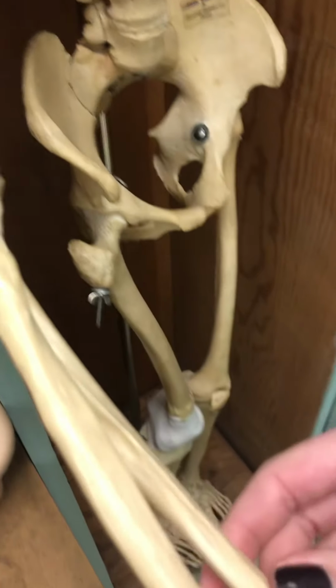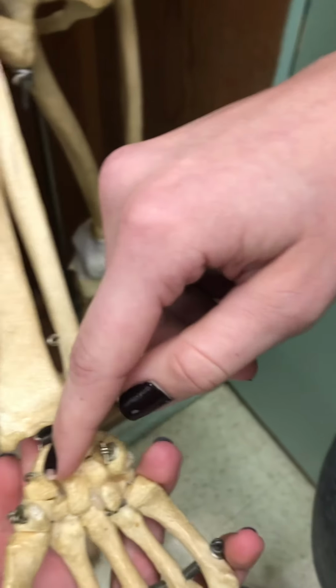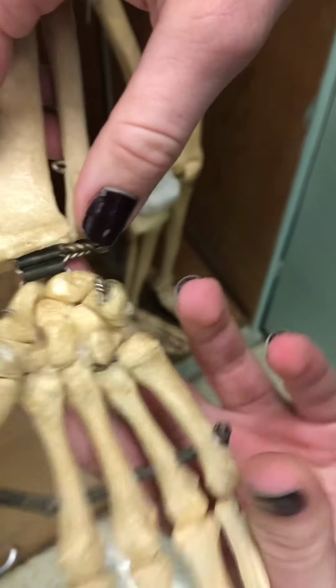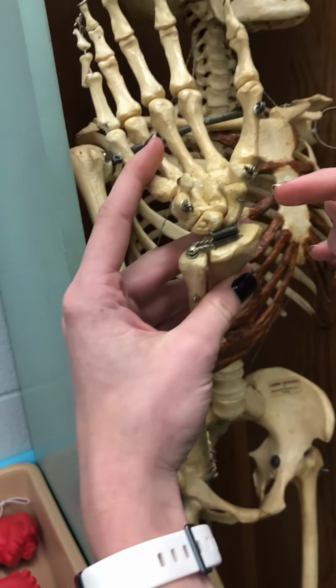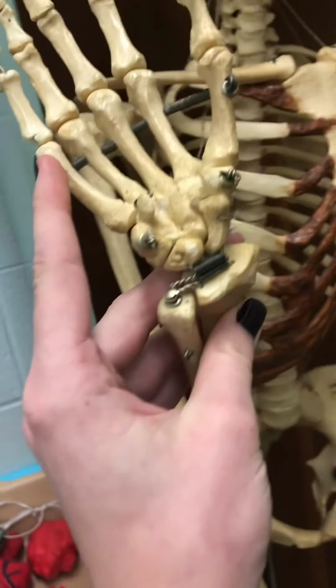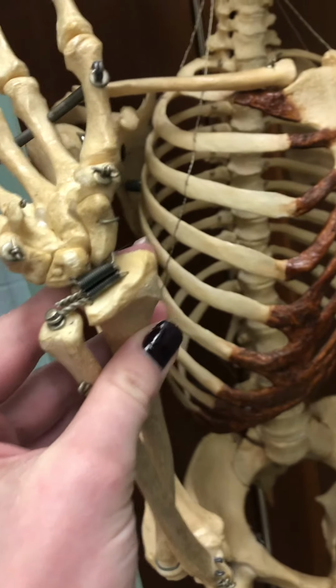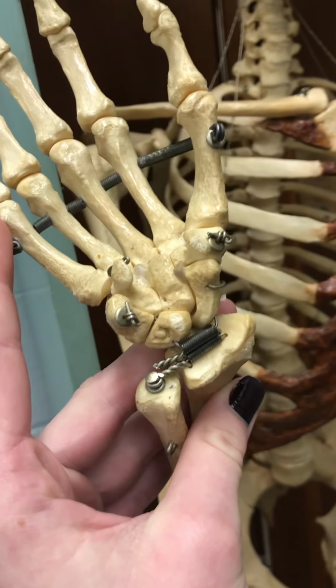Then the end of the radius here articulates with the carpal bones in the wrist. So there's 8 of these. So the best way to learn those is like this. You go from thumb side to pinky side, and there's a mnemonic that says some lovers try positions that they can't handle. So that's a great way to remember them all.